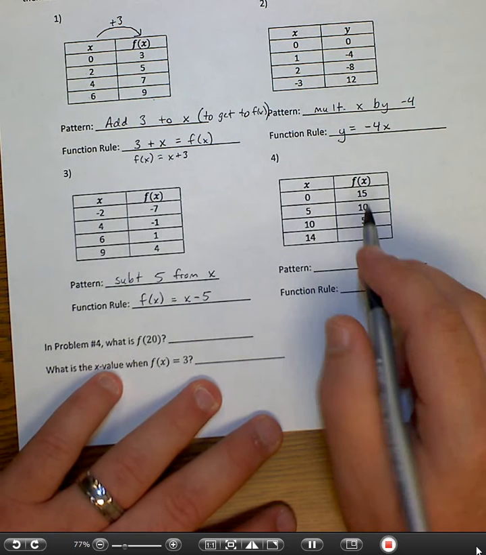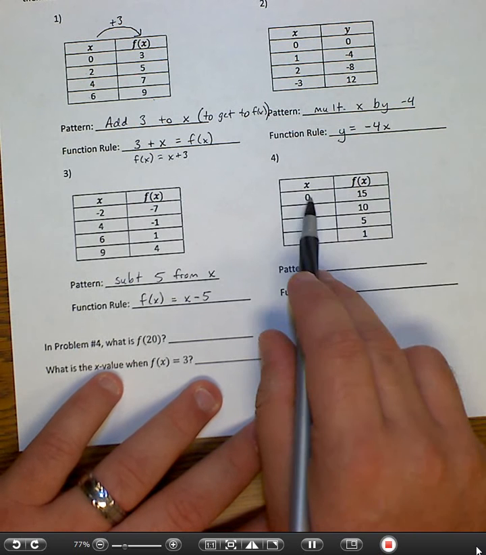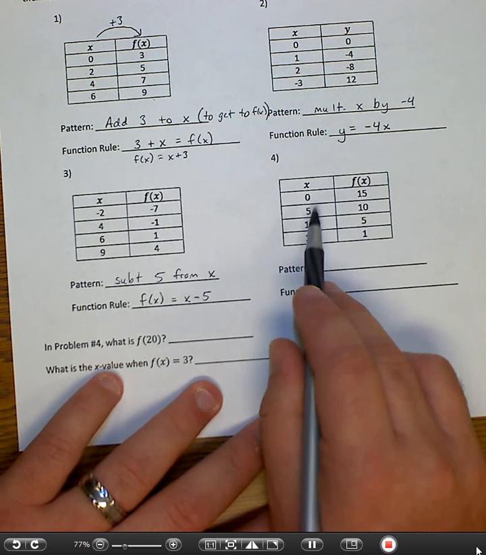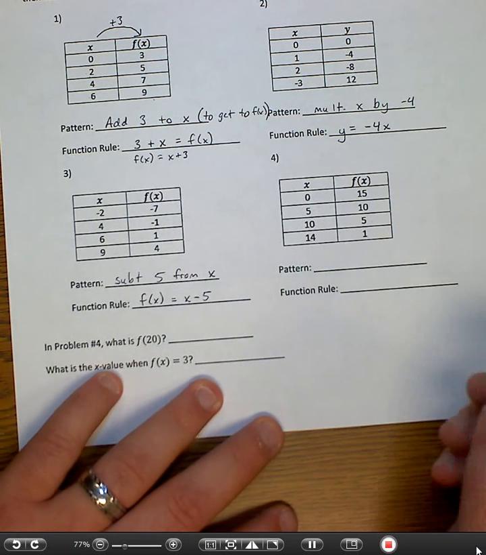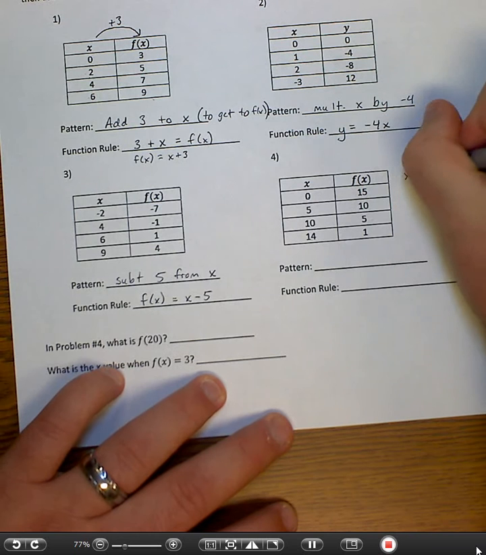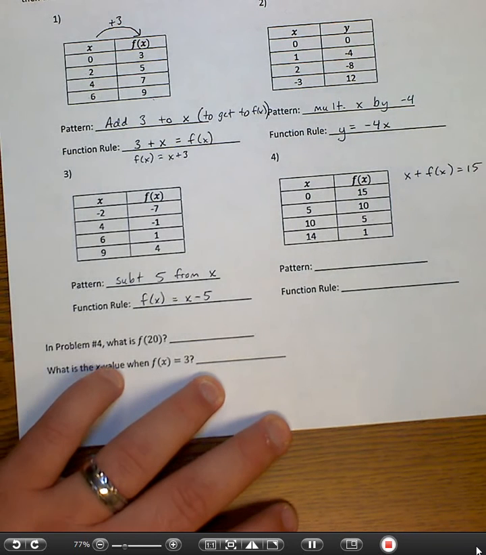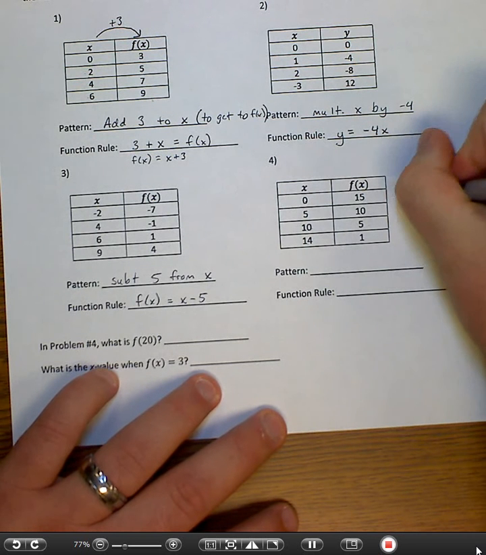But hopefully what you're seeing, maybe you see it, I don't know. If you add these two up, don't they all add up to 15? 0 plus 15 is 15. 5 plus 10 is 15. 10 plus 5 is 15. 14 plus 1 is 15. So another way of saying that is x plus f of x equals 15. And yet another way of writing that is x plus y equals 15.